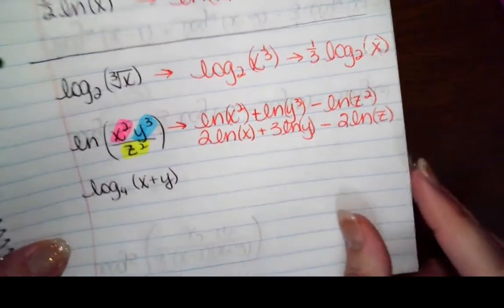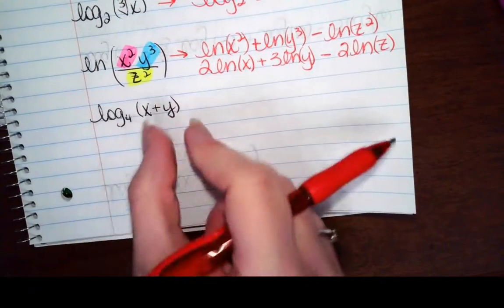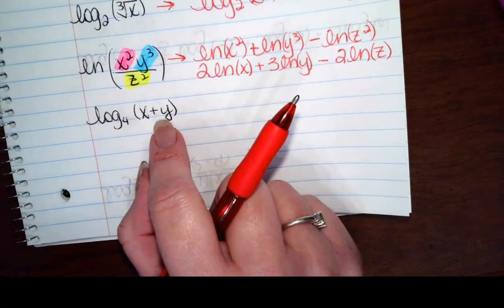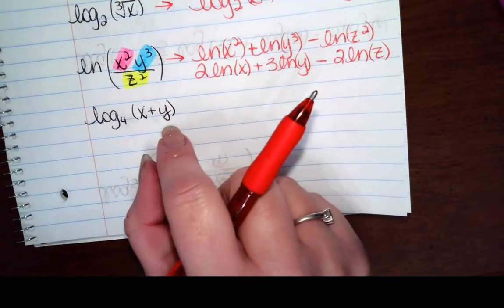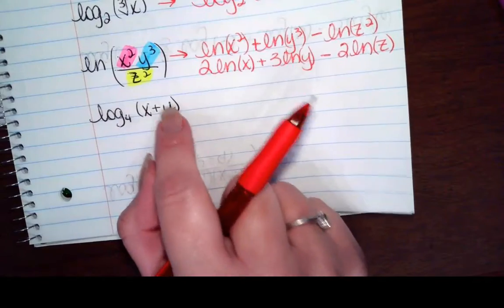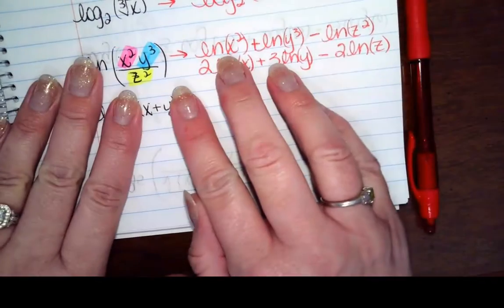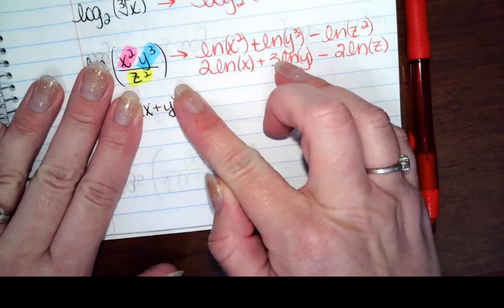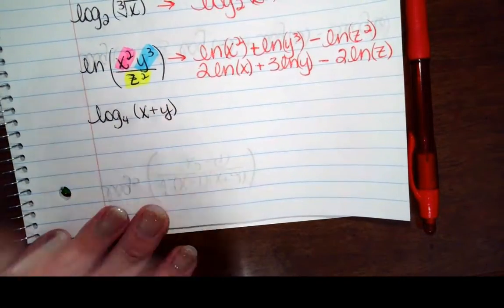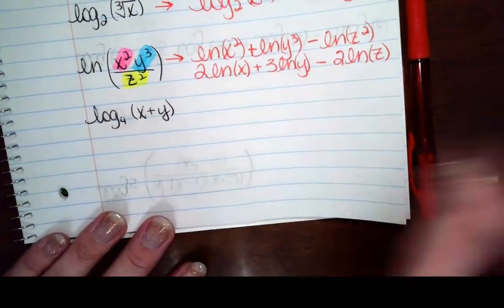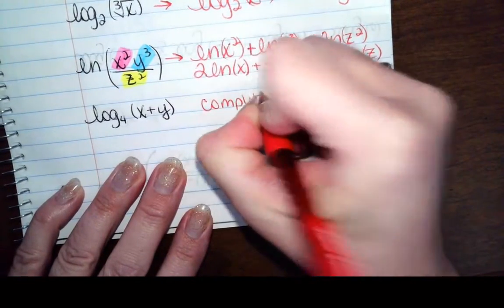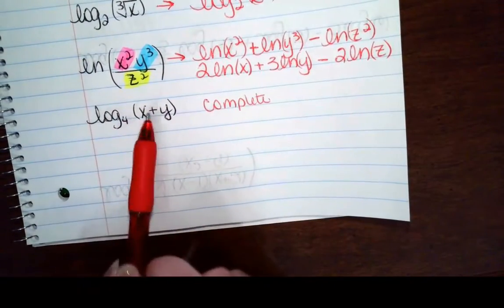So let's look at this one. I've got log base 4 of x plus y. If it's addition on the inside, I can't do anything. Okay, I'm stuck. There's nothing I can factor out. I cannot change this into a multiplication problem or a division problem through factoring. So I'm done. I cannot condense this. I cannot expand it. So he is done. Complete. There is no property that I can use to fix that.